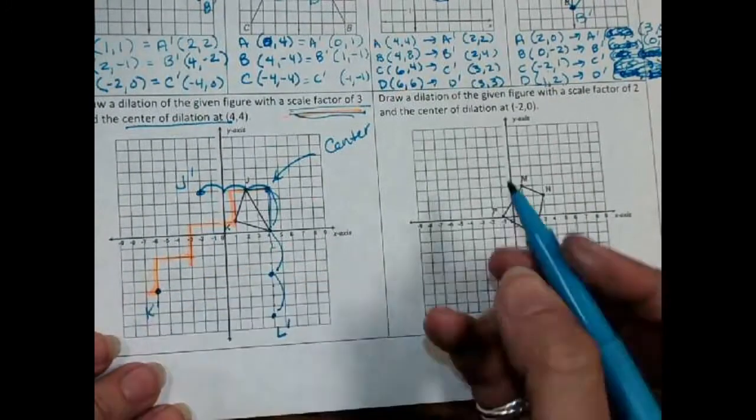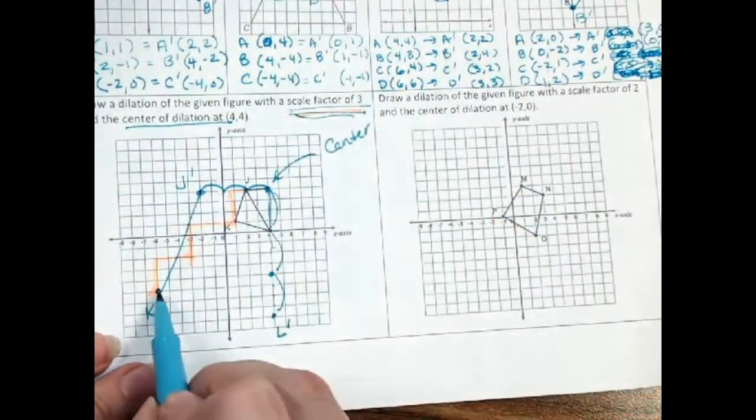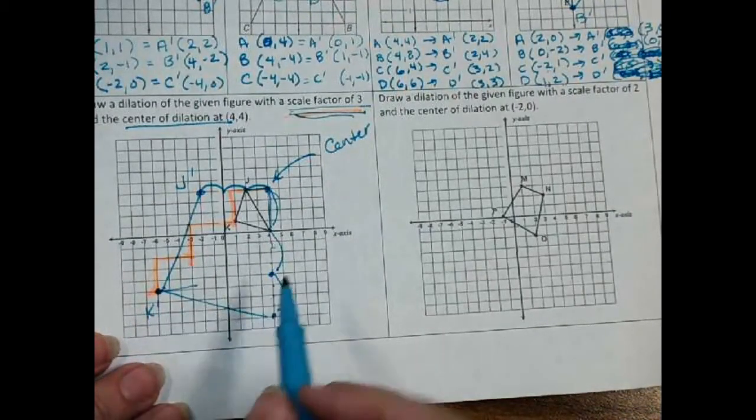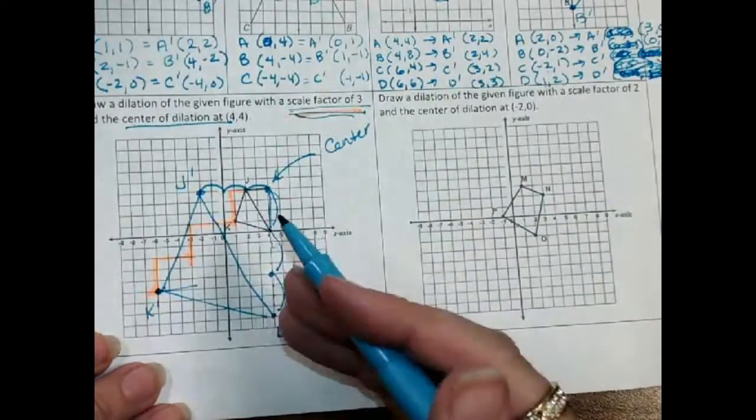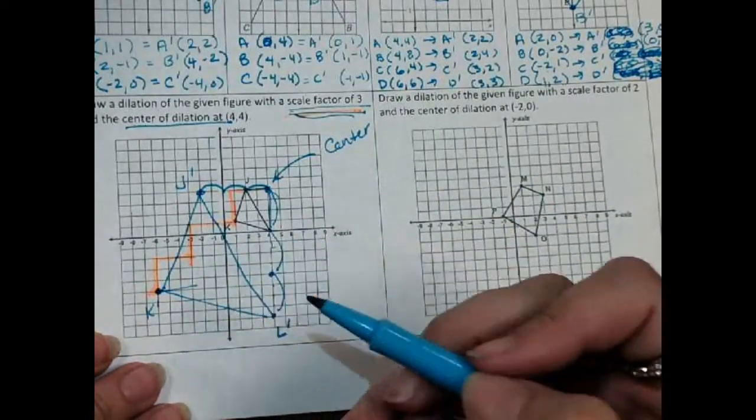Now again, just like before, I do want to connect these, and I want to look at it and make sure that these are similar. Are they similar? Yeah, all the sides are parallel, and this one is 3 times as big as that one.